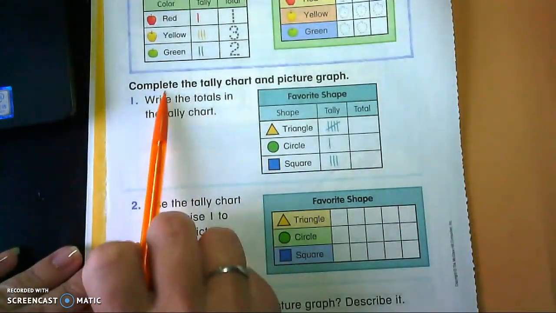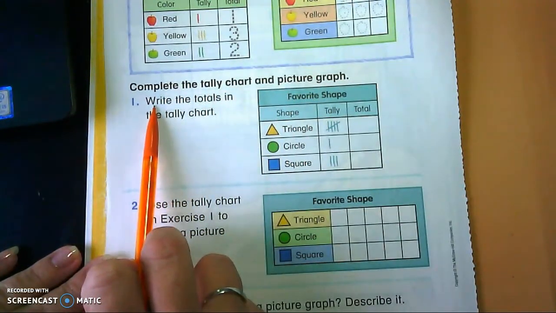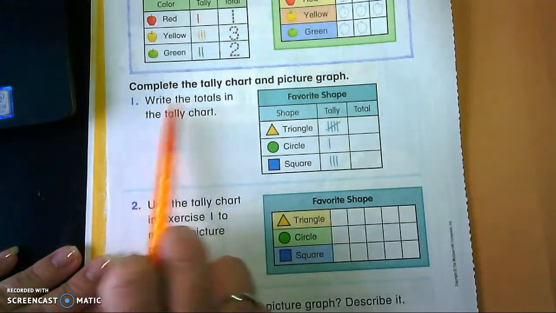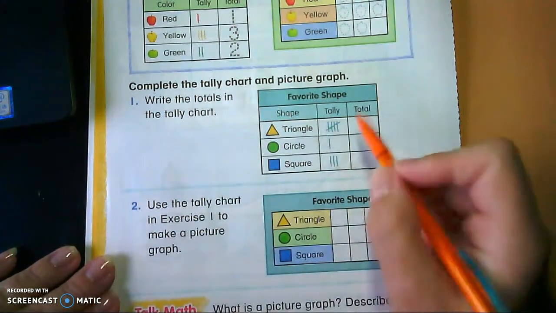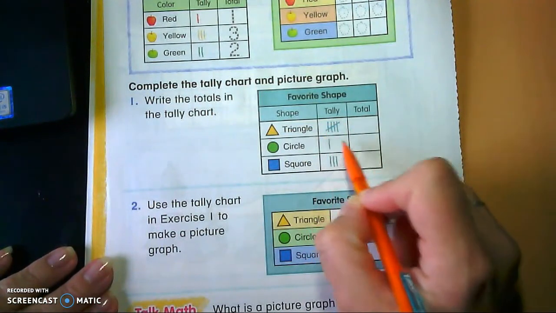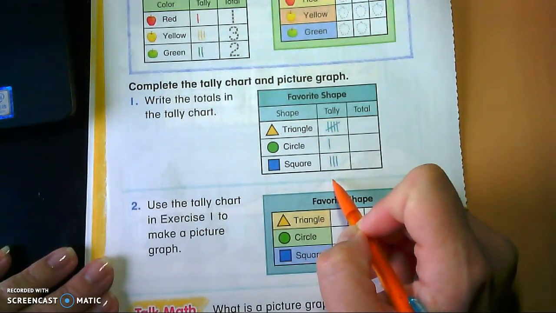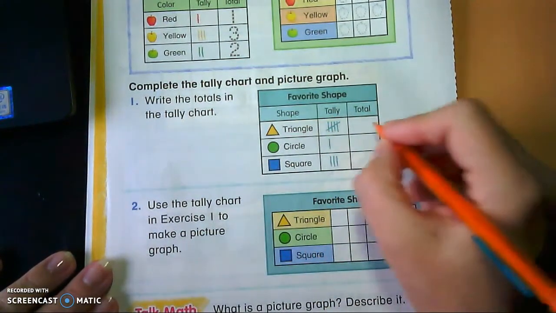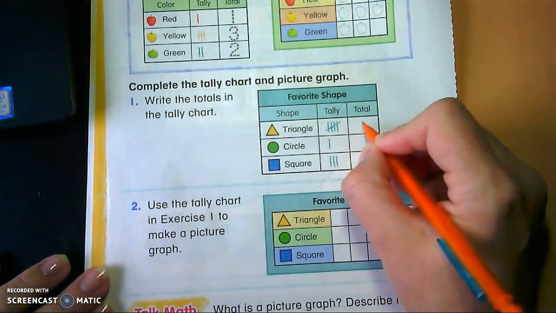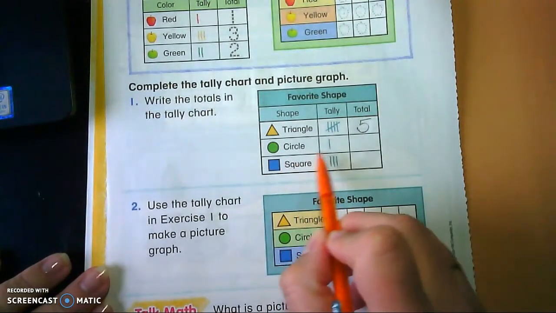So our first question says, complete the tally chart and the picture graph. So our first part of our question says, write the totals in the tally chart. Oh, I see this mark right here. And so I already know how many does that mean? Do I have to count each one? Nope, I don't have to count each one. I know that this means 5. That's right, it means 5.